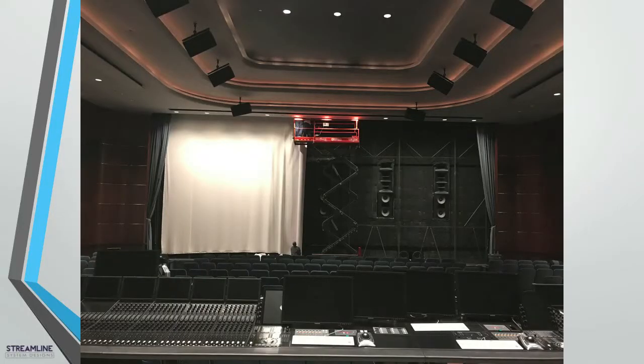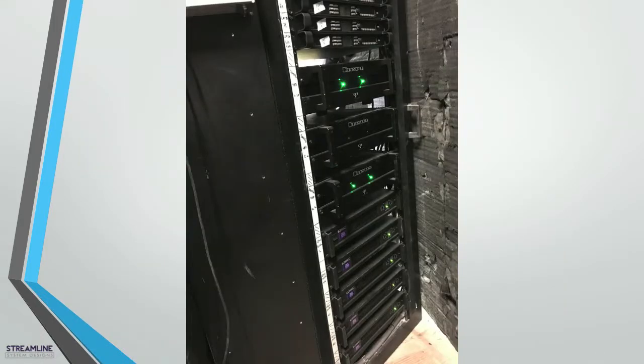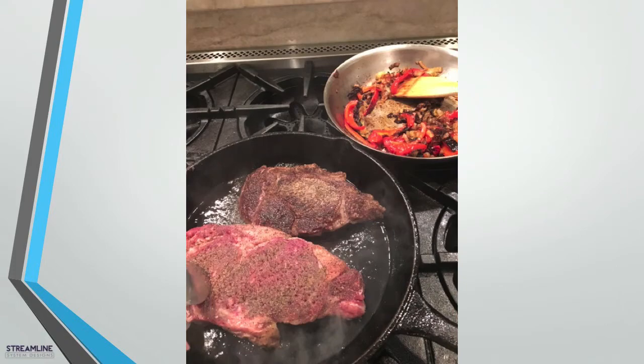I'm dizzy. This just now shows how the screen is now being put over those speakers, and pretty much finishing that up. And here's the amplifier racks, which I just included for fun. And as Mark says, it takes a lot of good food to do this work.